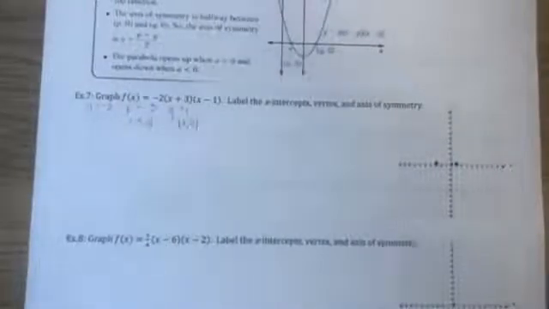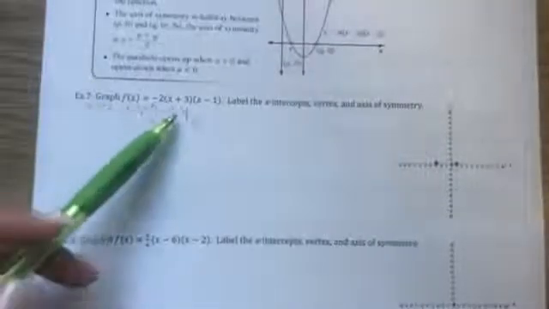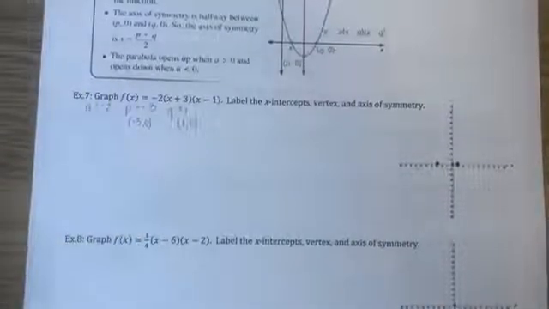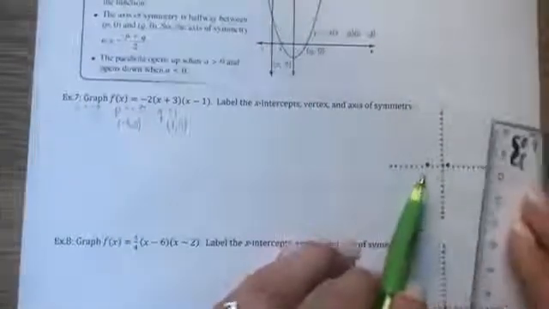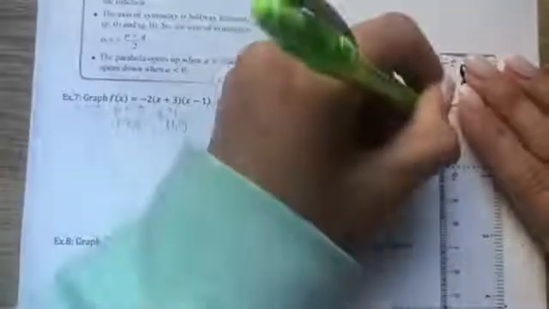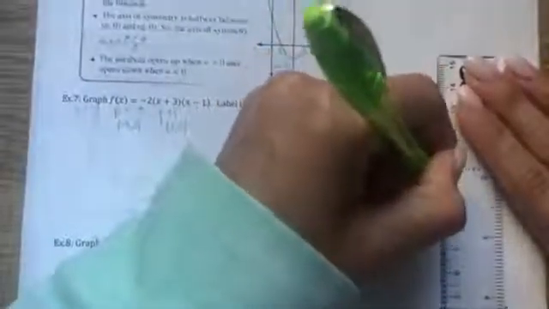And then we know that the axis of symmetry is perfectly in the middle of those. So technically you can add p and q together and divide by 2. So negative 3 plus 1 is negative 2, divided by 2 is negative 1, so that's our axis of symmetry. But like I said, it's always in the middle too. So x equals negative 1, that is our axis of symmetry.